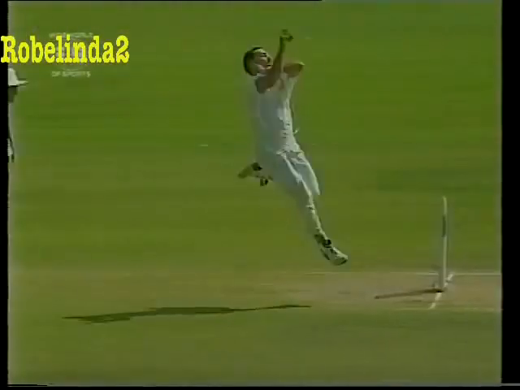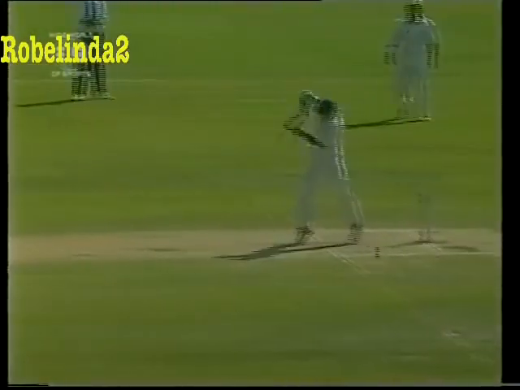Lovely shot, and this time the placement is there. Well, that is the Ganguly we all know. The man with minimum effort and maximum results. Look at that. Sheer timing. Beautiful timing.